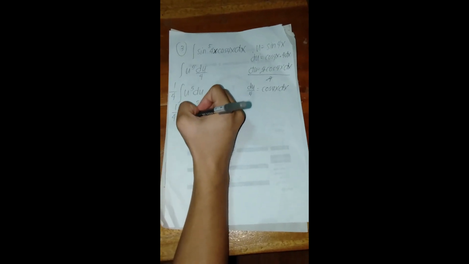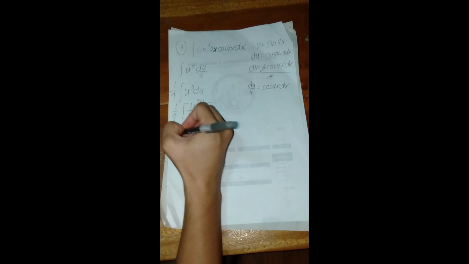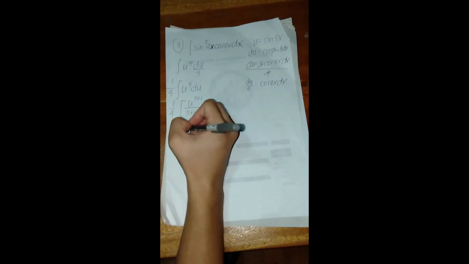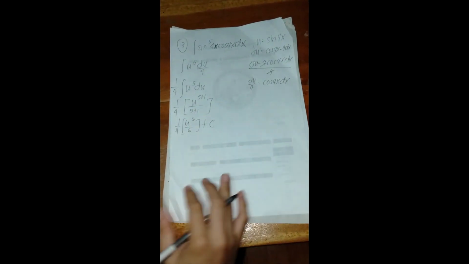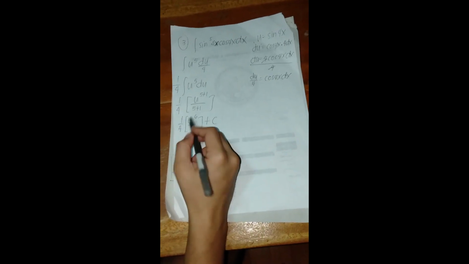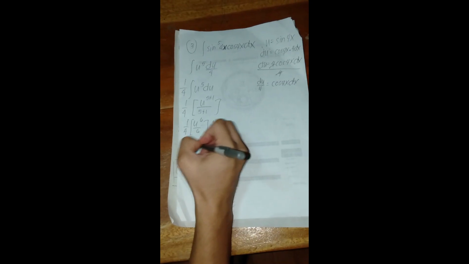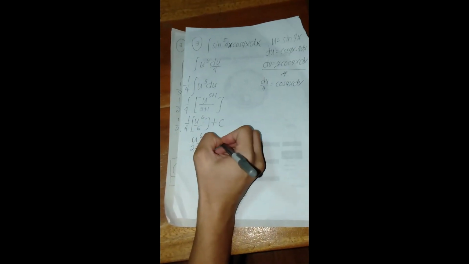Then, divide, 5 plus 1 sa baba. Then apply. So 1/4, 5 plus 1 is u to the 6 over 6 plus c. So yung concept integration na. Then multiply. So 1/4 times 1 over 6. It's u to the 6 over 6 times 4, 24 plus c.